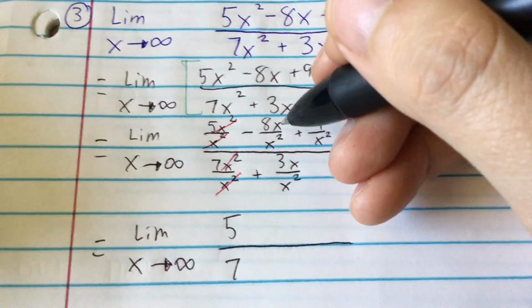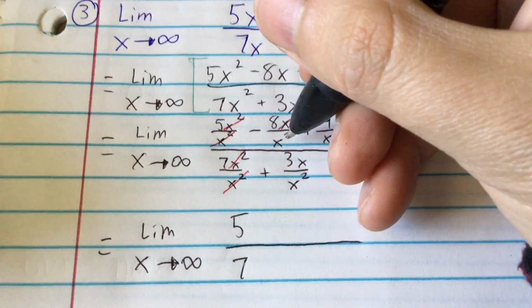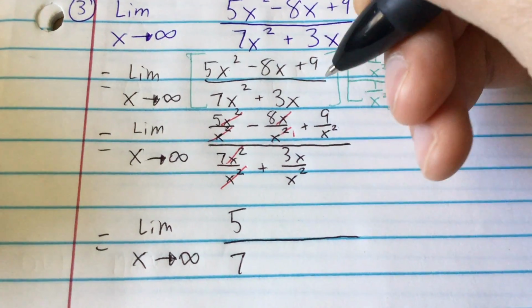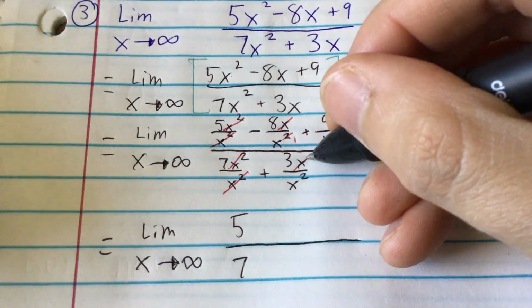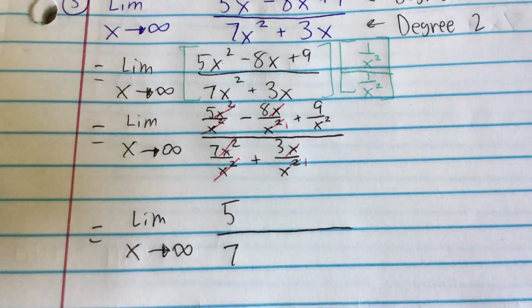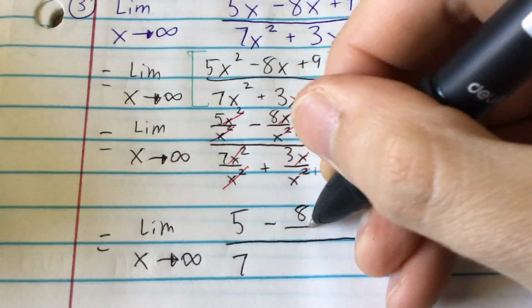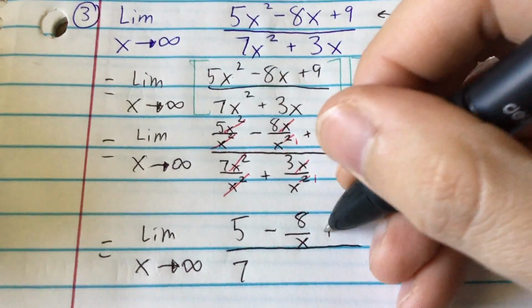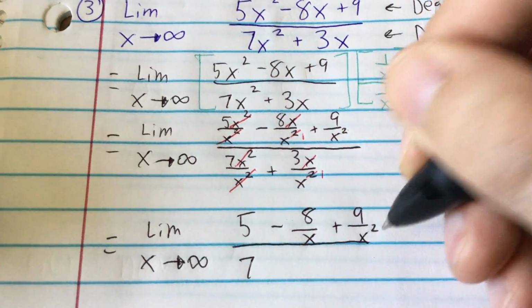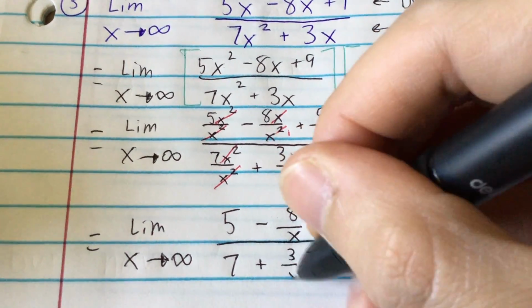Negative 8x over x squared, well, that cancels out the x on the top, and that only leaves x to the first on the bottom. And the x on top cancels with one of the x's in the 3x over x squared, and that leaves me with x to the first on the bottom. So now I've got minus 8 over x plus 9 over x squared, and now I've got plus 3 over x.